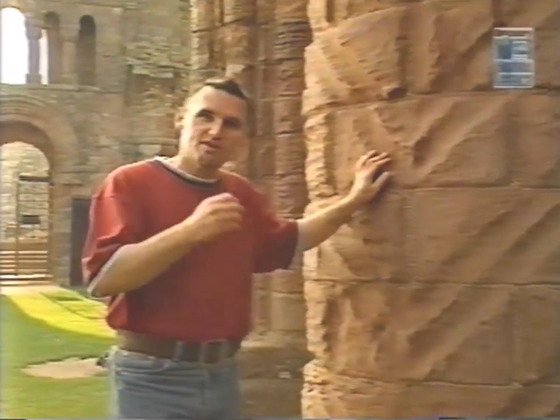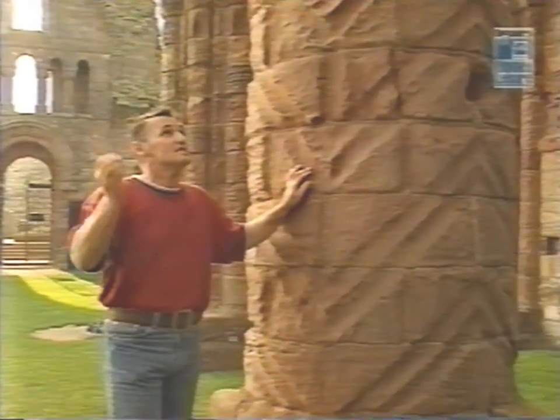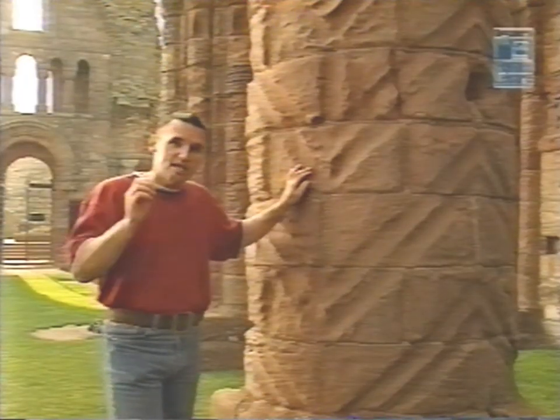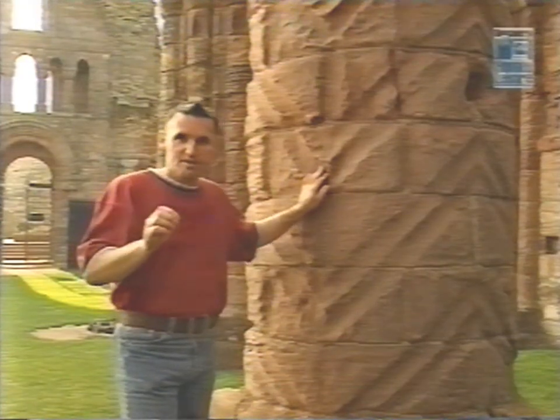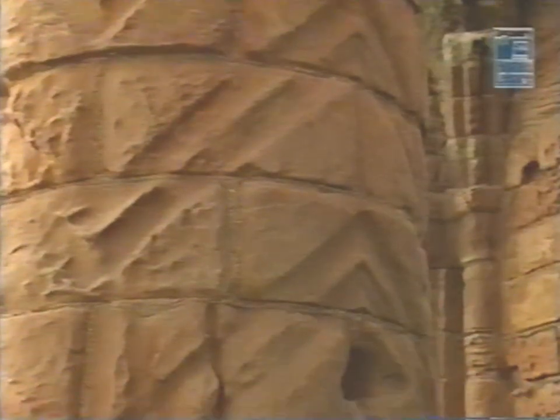This zigzag chevron pattern work is something that reverberates and decorates the whole of this church. Later on at Durham Cathedral, we're going to see it in stark relief. Today though, what's left here? Well, it's almost just a ghostly outline. But it's enough to tell us that this, beyond any doubt, is a Norman Romanesque building.